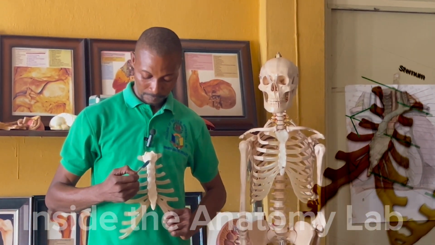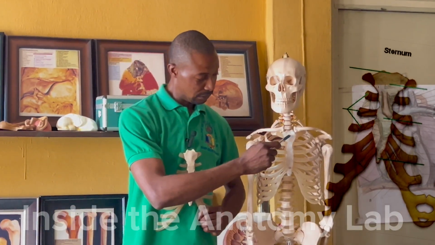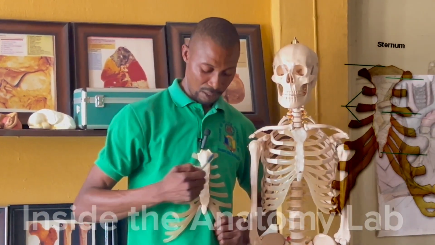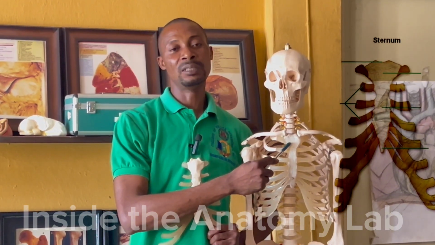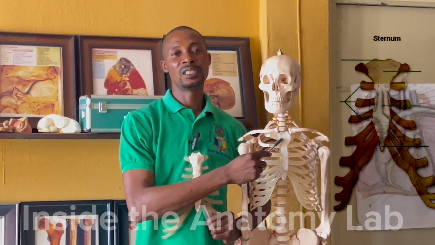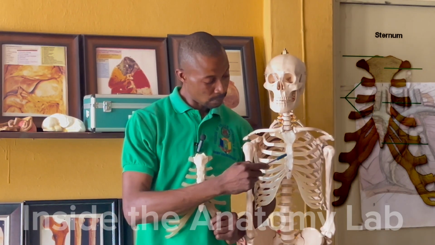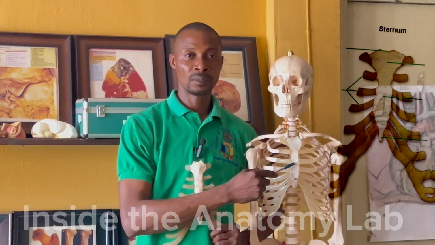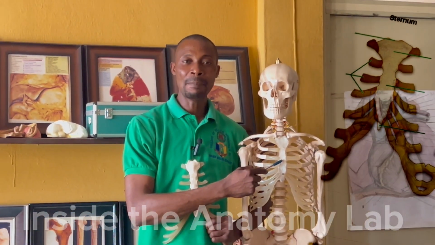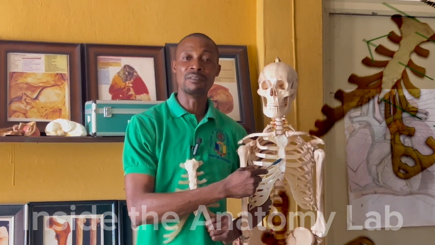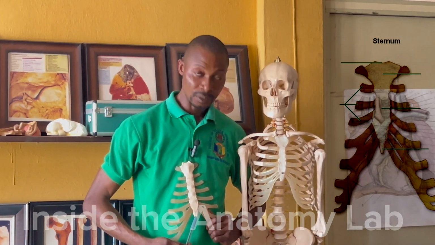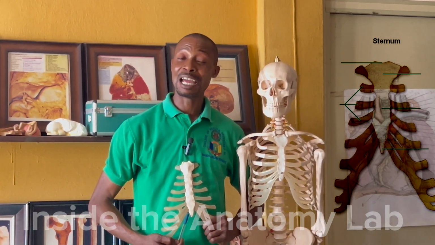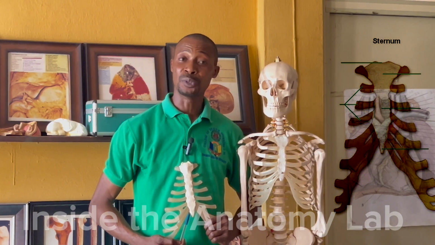Here, as you can see, is called the manubrium of the sternum. For MBBS students, don't just write manubrium. It's the manubrium of the sternum. At this point here is the body of the sternum. Mind you, if you just write the body, you have failed that question. The correct answer is the body of the sternum. At this point here is the xiphoid process. It's not just xiphoid, it's xiphoid process.